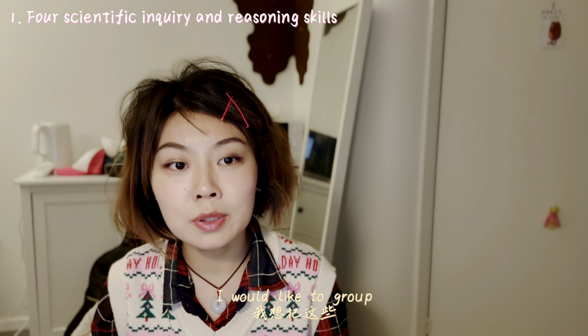So the second group is skill 3 and skill 4. Skill 3 is mainly focusing on the methodology or the setting up of the study. And skill 4 is focusing on the ability to read charts or tables, figures, and make conclusions.